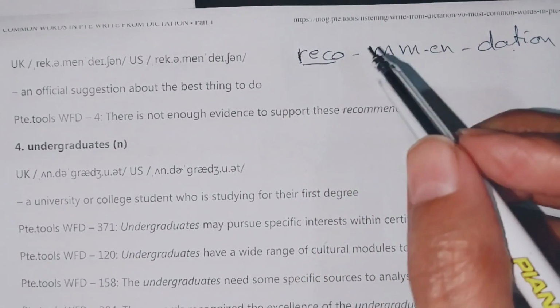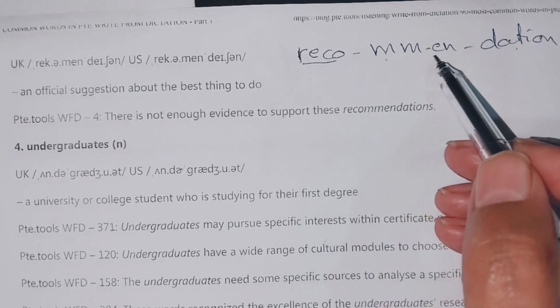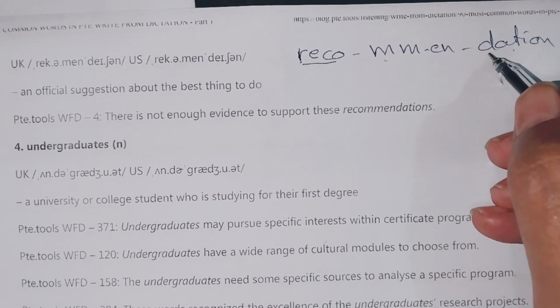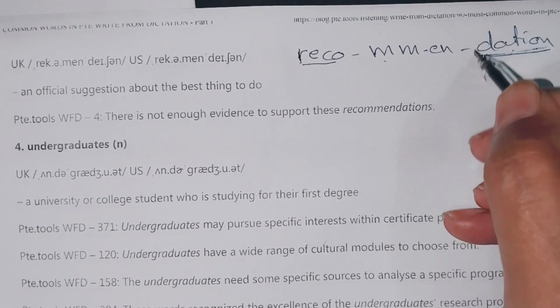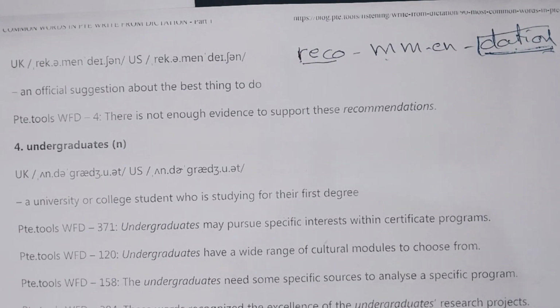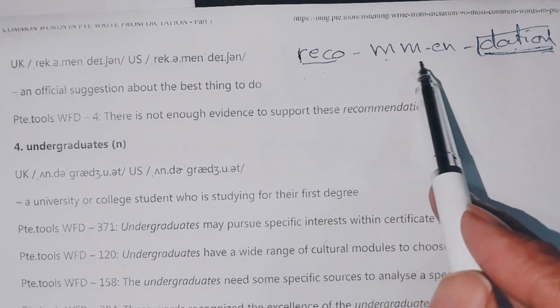What is the pronunciation? Recommendation. So how are you supposed to learn the spelling? Reco with this sound, and dation is another syllable. Like this you can learn the spellings easily. Recommendation.